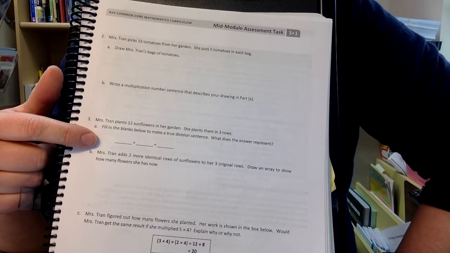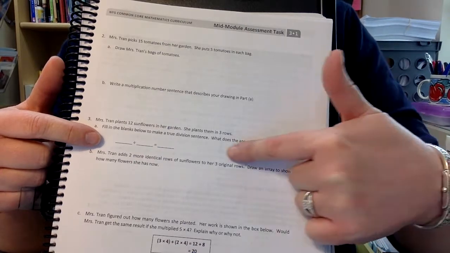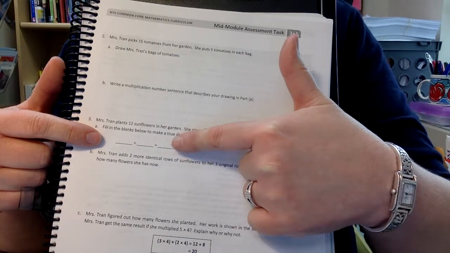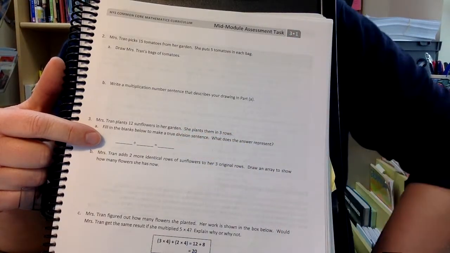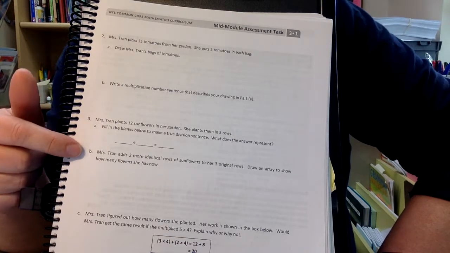Blank divided by blank equals blank. This is the answer, right? The quotient. What does this answer represent? Pause the video to do your work.